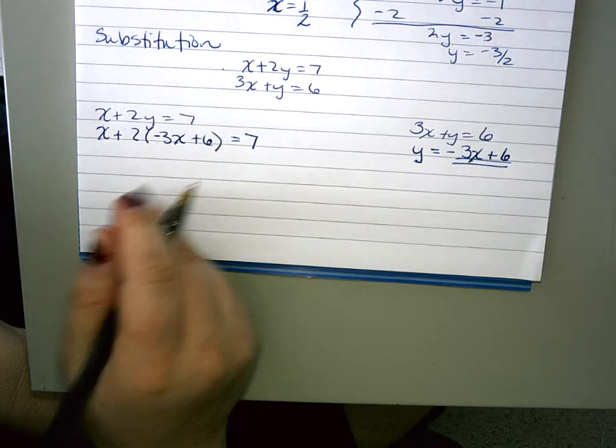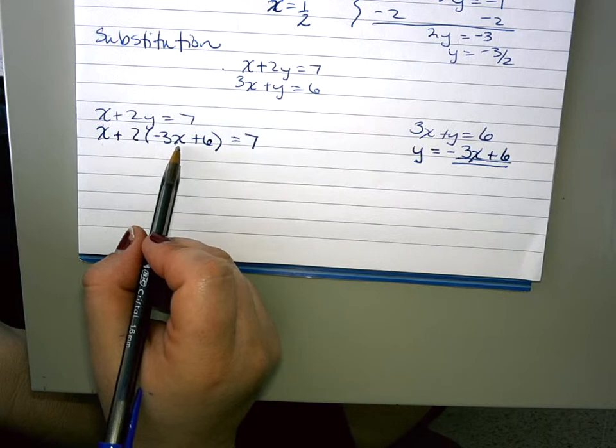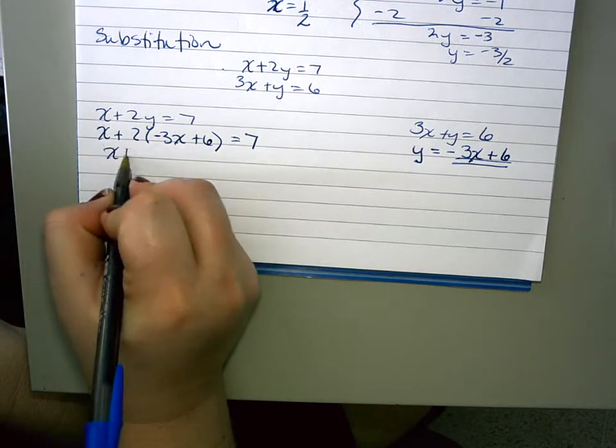Now you can see that in a way we have eliminated y. There is now only x in this equation and we can solve.